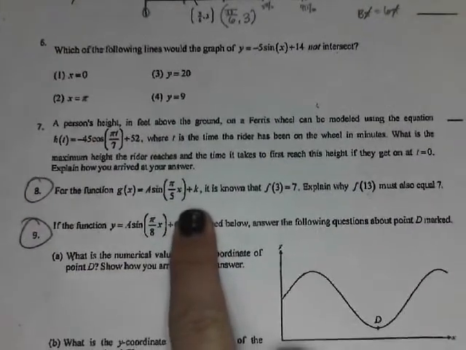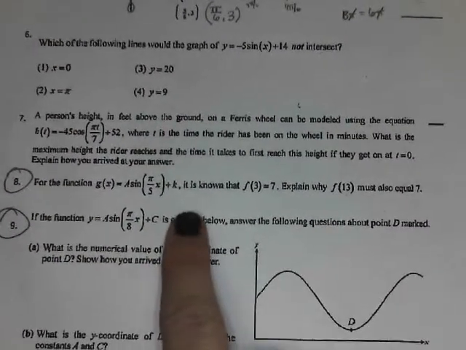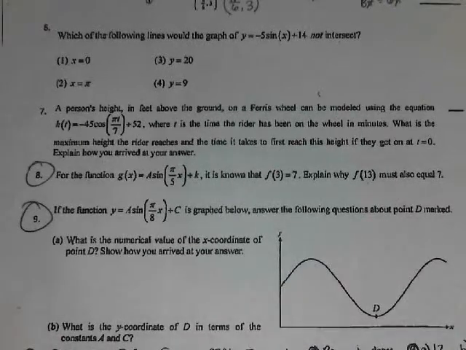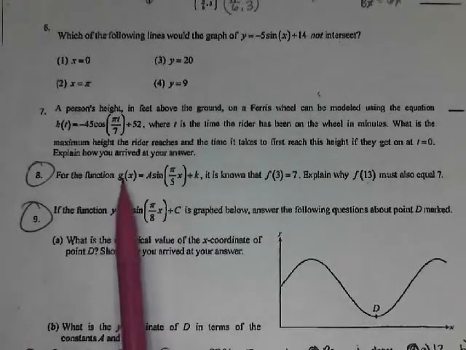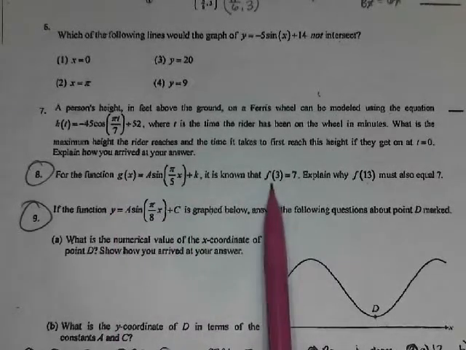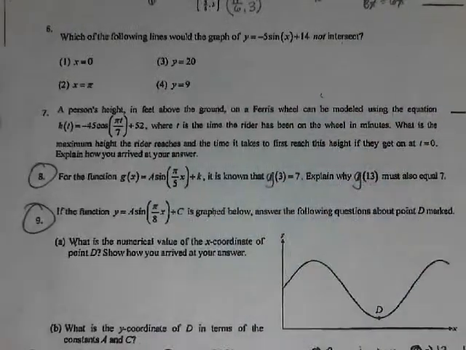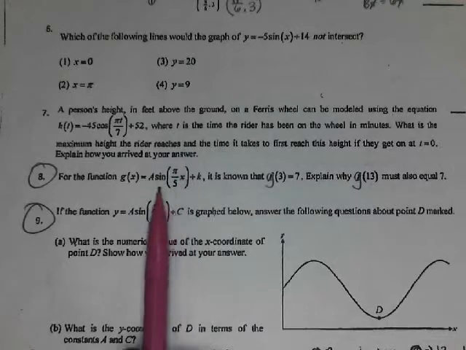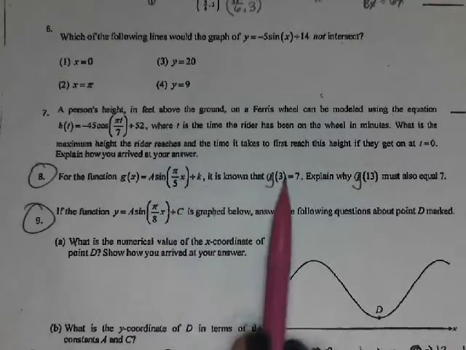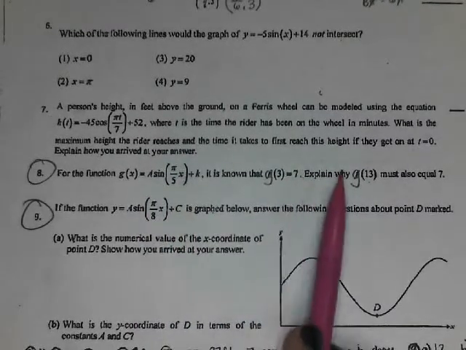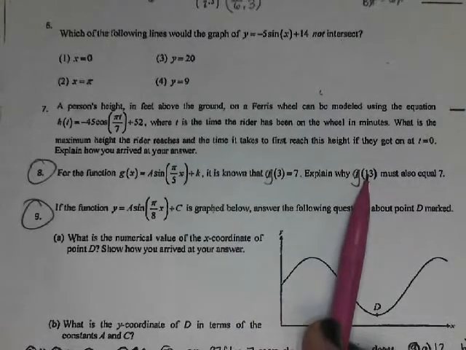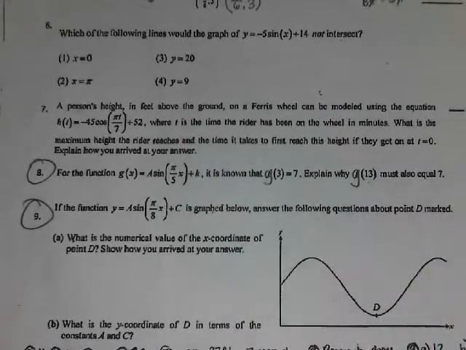Okay, if we jump to 8, which was the next question. I actually think that is a typo, so I should have cleared this up. I could have cleared this up quickly, but we'll still go over it because it's still worth talking about how you would appropriately work it. They talk about the function g of x and then ask you questions about f of x. This should be g of 3 and g of 13. So they're not giving you the full function. They're just saying g of 3 is 7, and so is g of 13, also equaling 7.